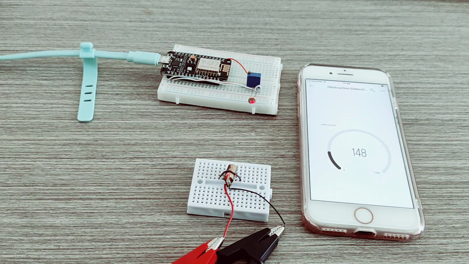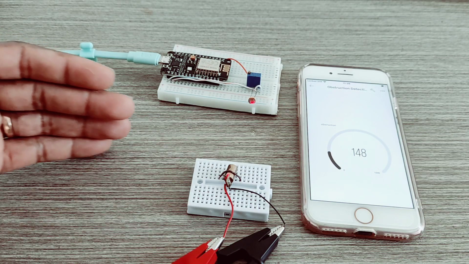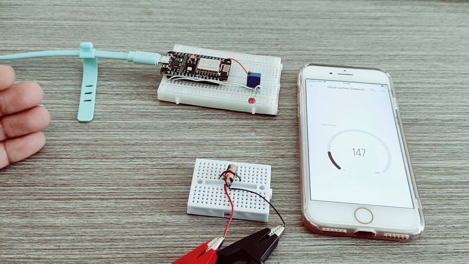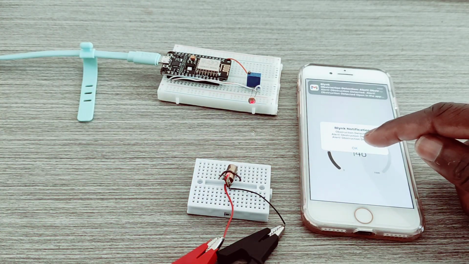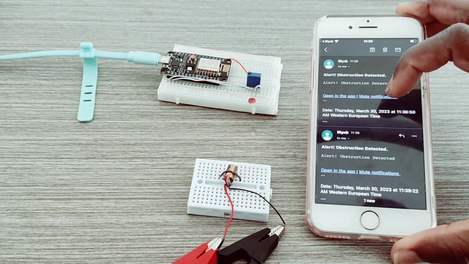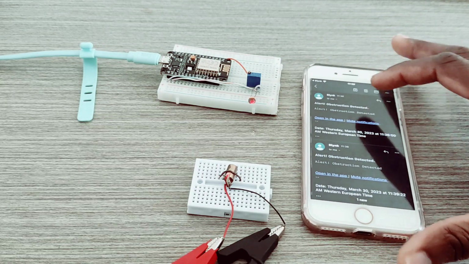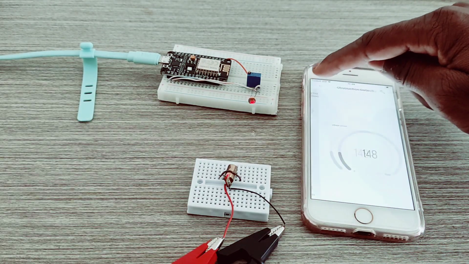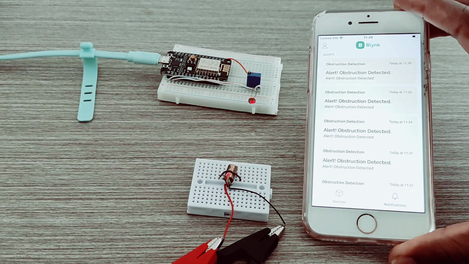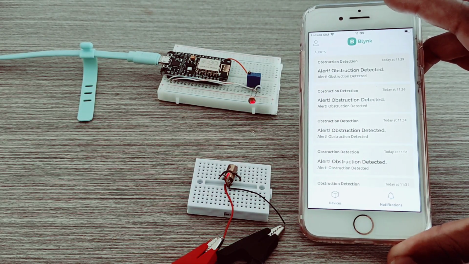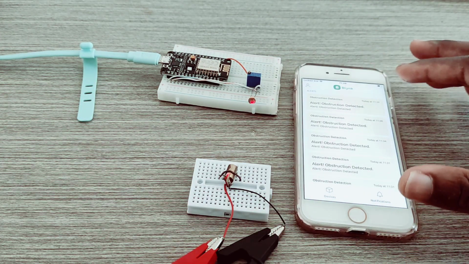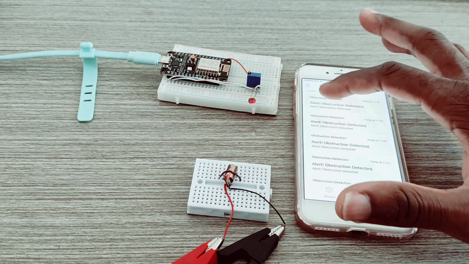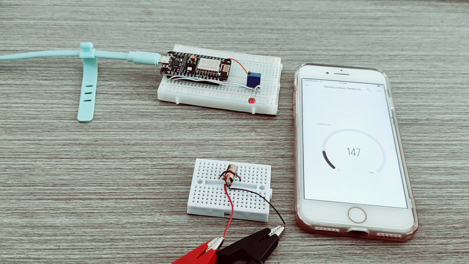Now 1 minute has just passed. If I prevent the sensor again from receiving light, we see the notification here, and we go to our app to see the notification, and that says today at 11:39. That's correct. Device obstruction.